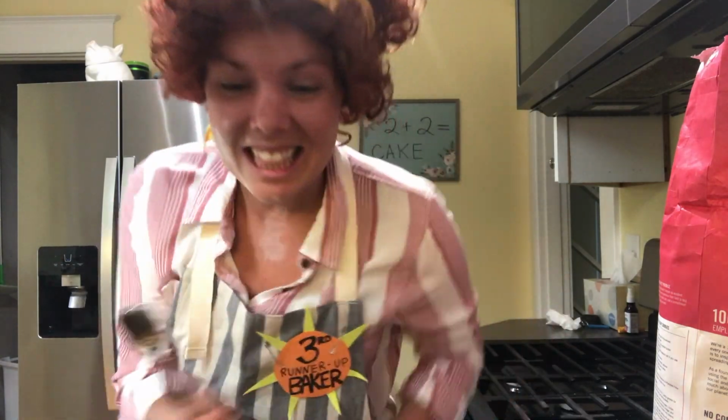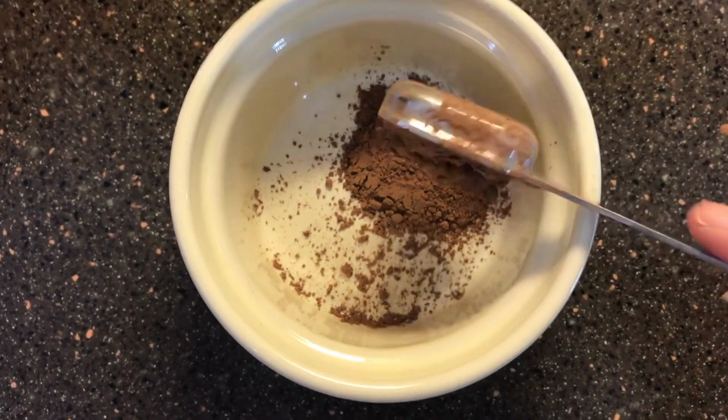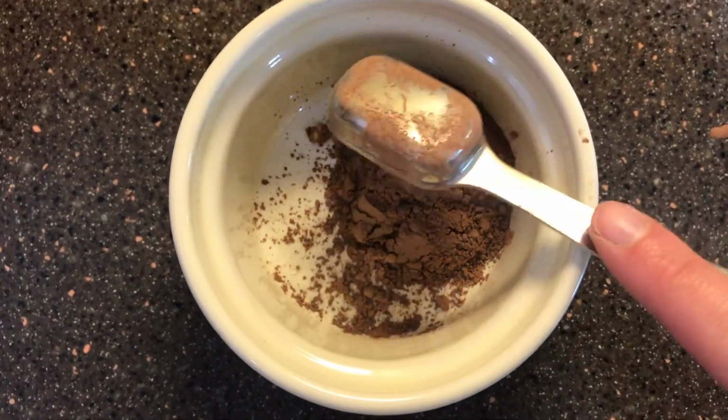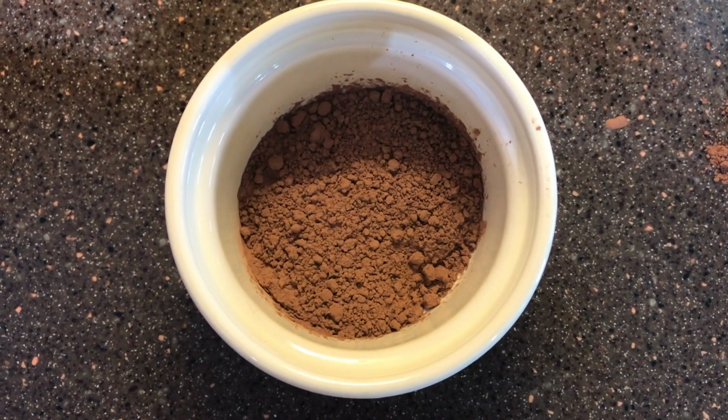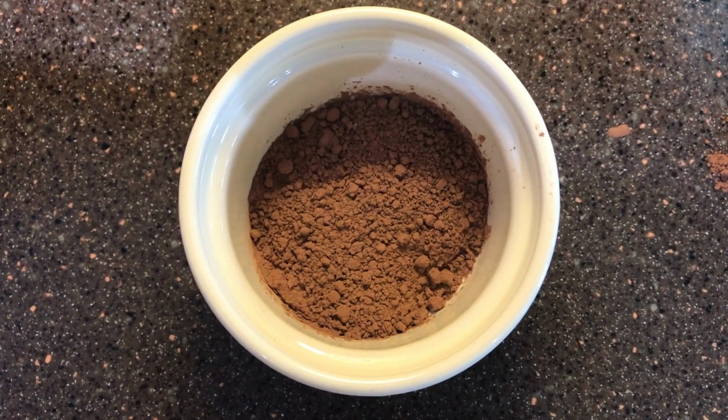If I know that 3 teaspoons make 1 tablespoon, then I think I need 4 teaspoons to make this work. Let's see if it happens. Let's see. 1, 2, 3, 4. 1 1/3 tablespoon. Looks like a perfect match to me.